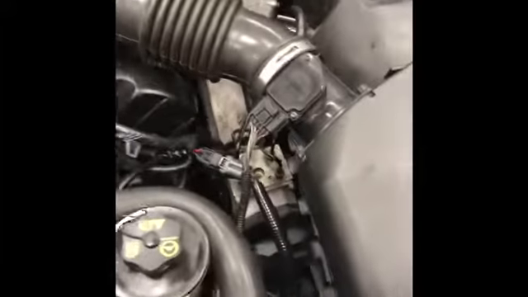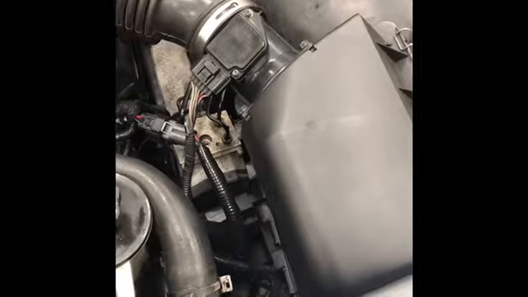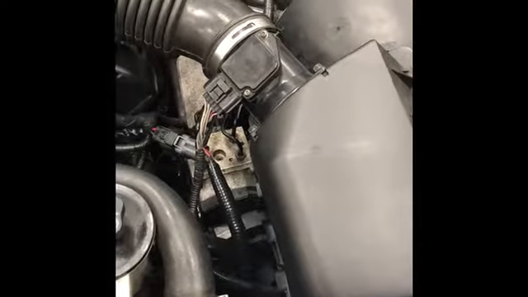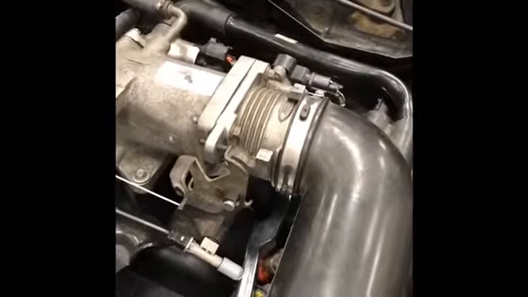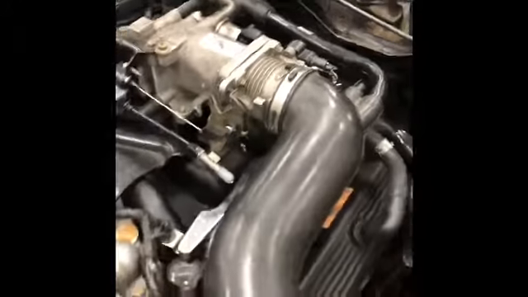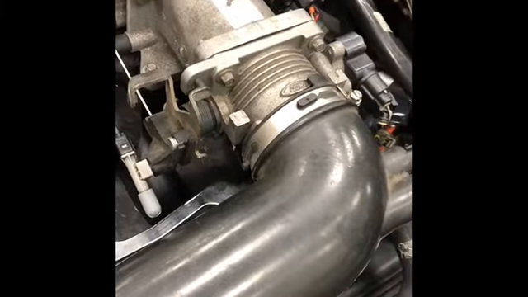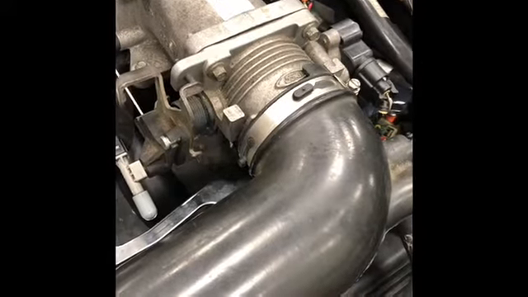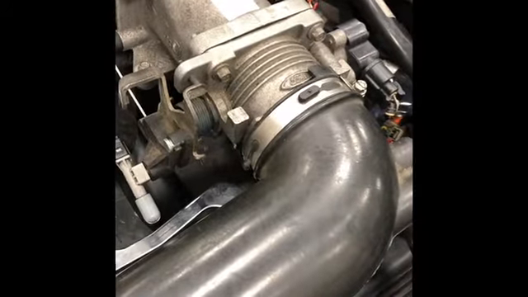Over here is the mass airflow sensor, which reads how much air is coming into the system, and the temperature of that air as it comes in feeds into the throttle position sensor, which is right here, which allows for additional air to go into the cylinders, into the intake valve, to ensure that we have the proper stoichiometric mixture of air to fuel in the cylinder.